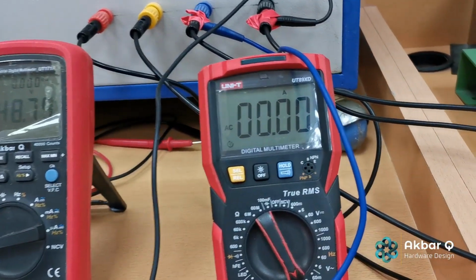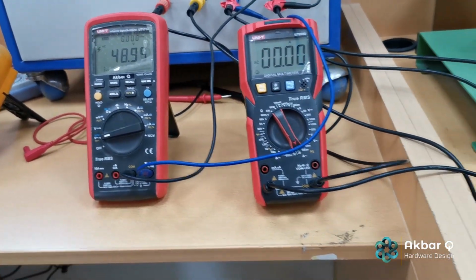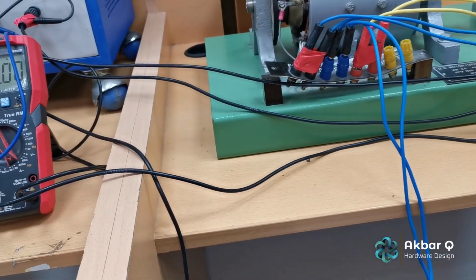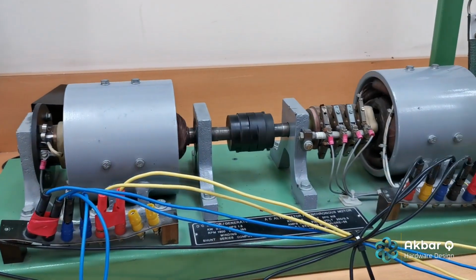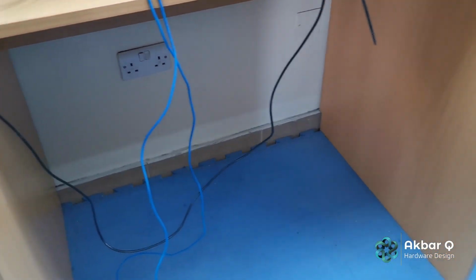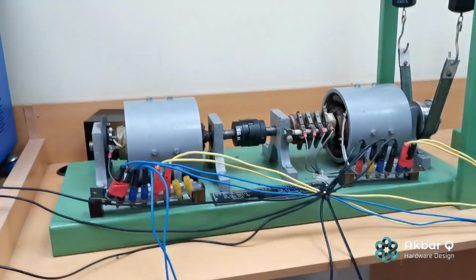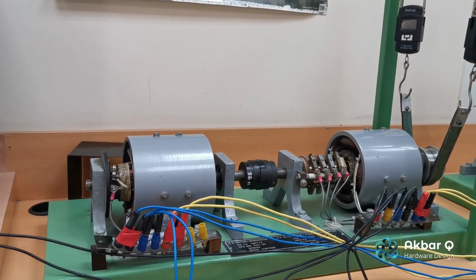Next. Okay, I can smell it as well. The brushes are burning. From which side can you see? Okay, I see, from the field. Turn it off. The field is overloaded. Can you turn the kit off?